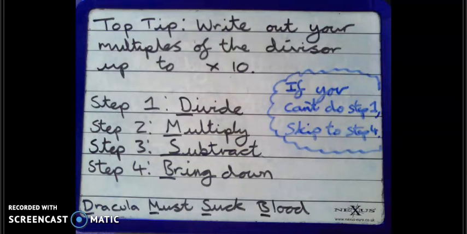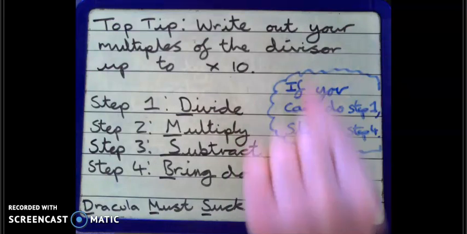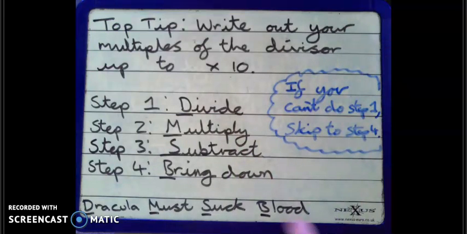Right, let's go through our steps for this lesson. Here's a top tip before we do the steps, and that is to write out the multiples of the divisor up to multiplying by 10. We'll go through that in a moment. These are the steps. Step 1, divide. Step 2, multiply. Step 3, subtract. Step 4, bring down. And there's a little mnemonic to remember it. Dracula must suck blood.